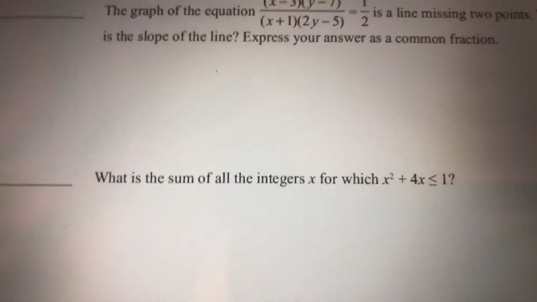I just default to doing math counts problems when I don't have any better ideas. So, the problem reads, what is the sum of all the integers x for which x squared plus 4x is less than or equal to 1?